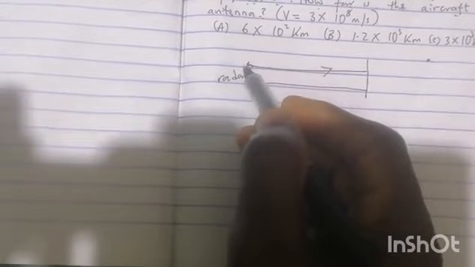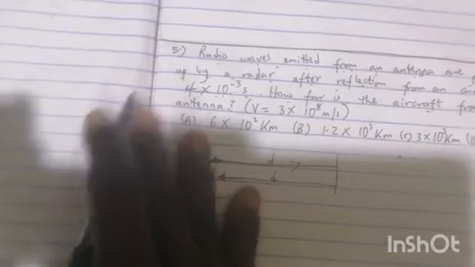When you produce sound, let's say in a hall, what goes out after reflection, you will hear the echo. In other words, your voice has covered double the distance. This is d, the distance. This is another d, the distance back. So the same thing is happening in this case.